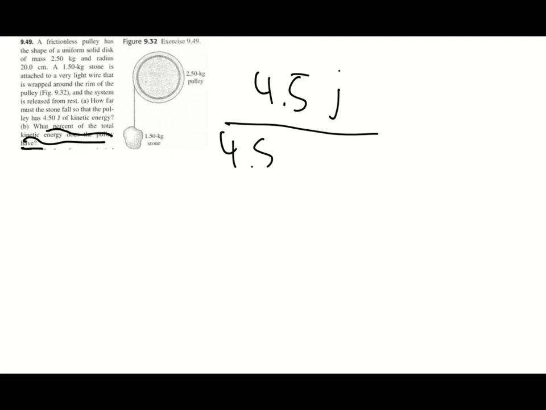Part B of the problem asks what percent of total kinetic energy does the pulley have? Maybe we can do that. We already solved for most of it. We know that the pulley's energy, they tell us in the problem, is 4.5. And we actually know the total energy in both items. It's going to be the energy in the pulley plus the energy in the stone.